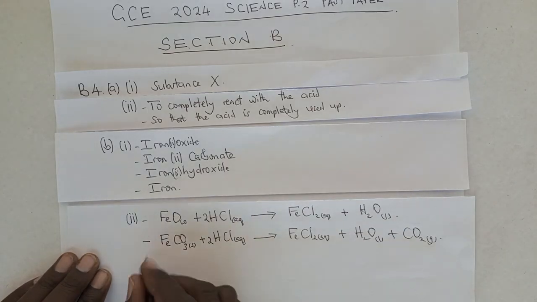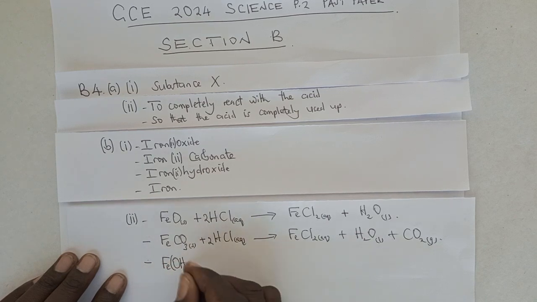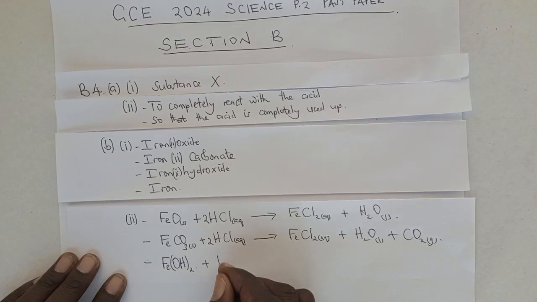Yes, it is. The other one is iron hydroxide, iron 2 hydroxide. This one must be plus hydrochloric acid in the aqueous state.